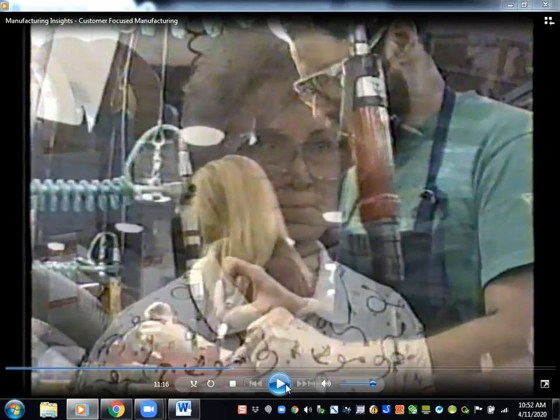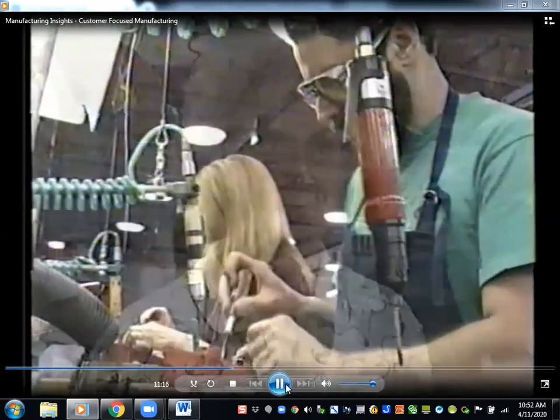So communications will automatically happen if you put a team in proximity to each other and you essentially give them responsibility for products that actually get sold to customers, and you hold them accountable for the work that they do and the quality of the work they do and the orders they fulfill.